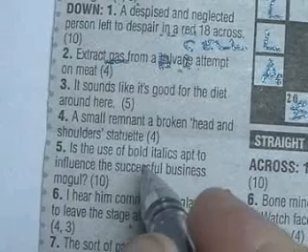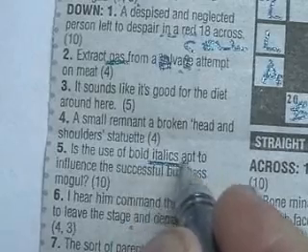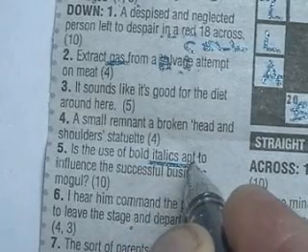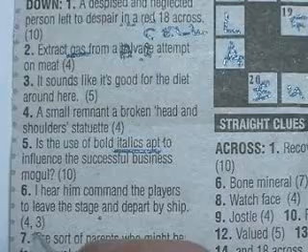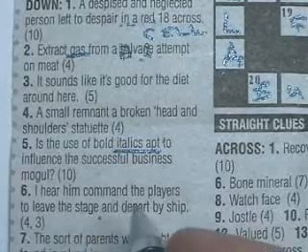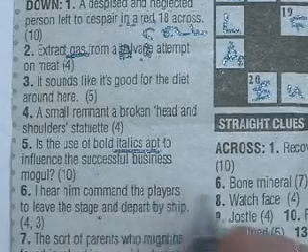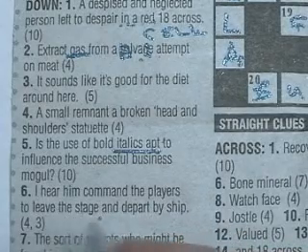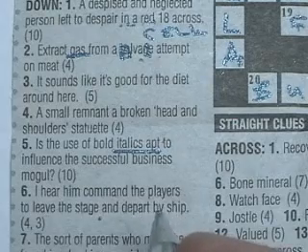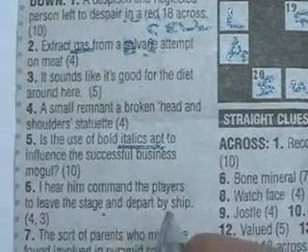The word capitalist is found as an anagram with these 2 words here, italics and at. The question for 6 down is rejected. The cryptic suggests it has 2 words. I hear him command players to leave the stage, so we're thinking cast. The answer is cast off, which is hiding with ship definitions as well.